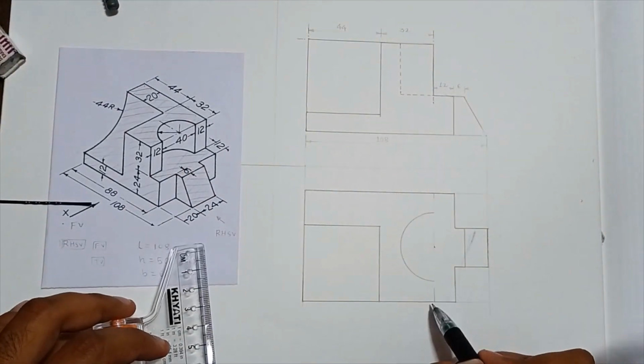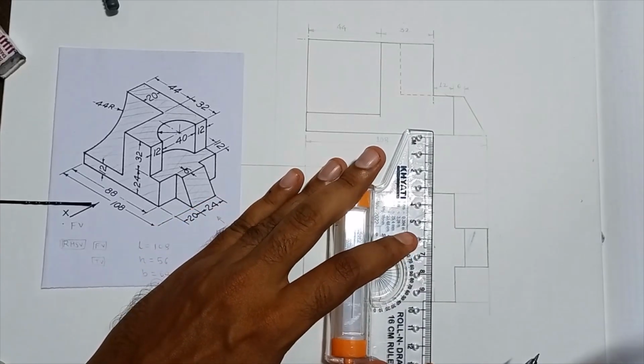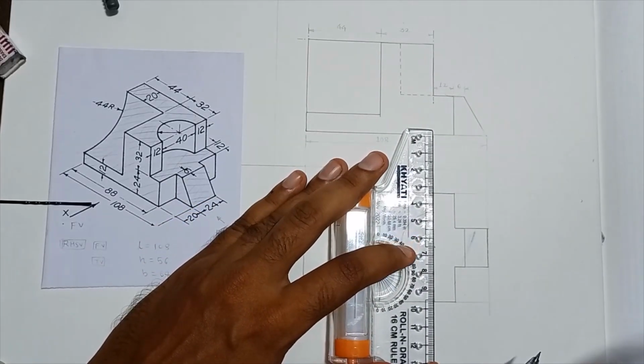Let's join these two faces, make it a little bit darker, and let's draw the center line as well.